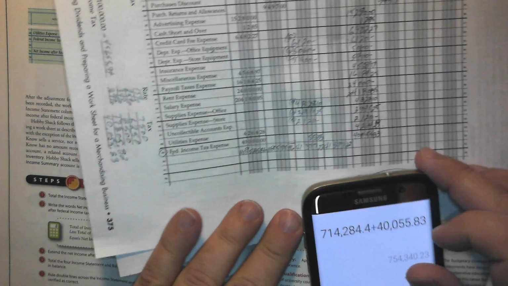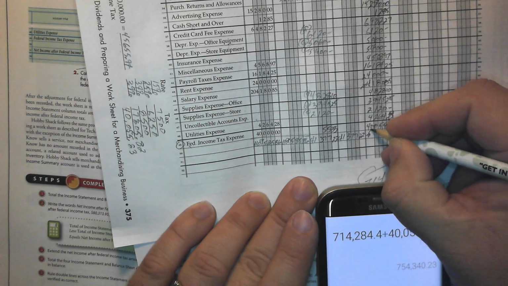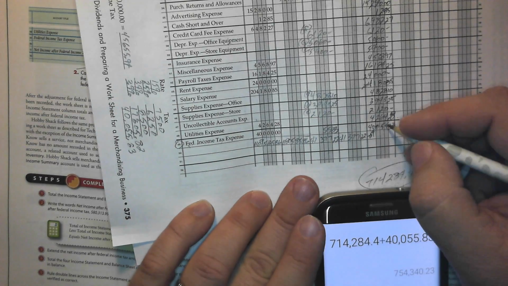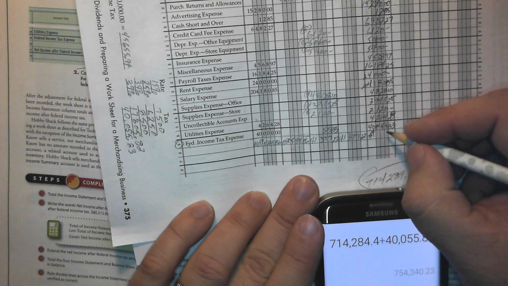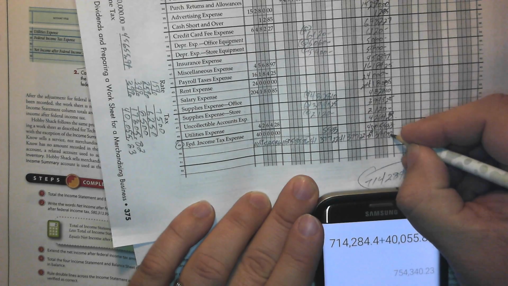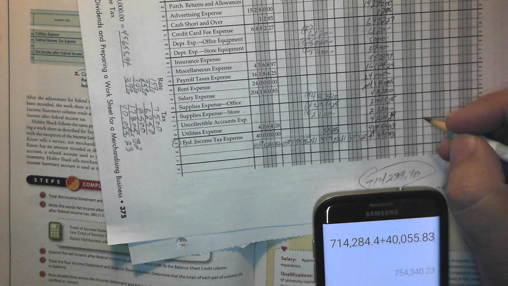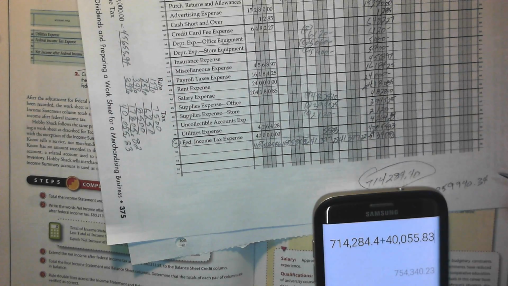So you should have 754,340.83. Switch to a sharper pencil.